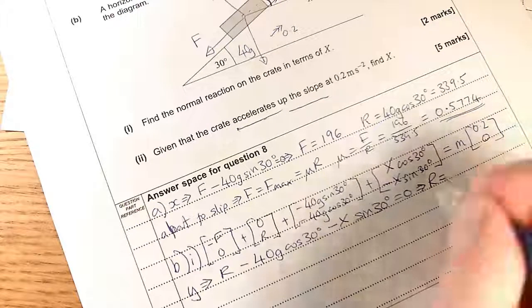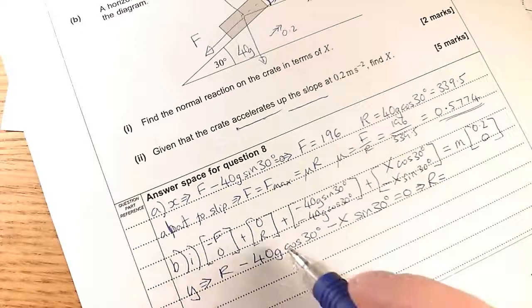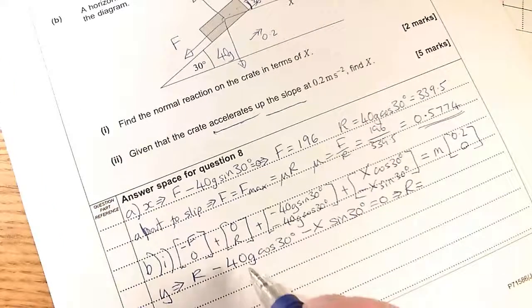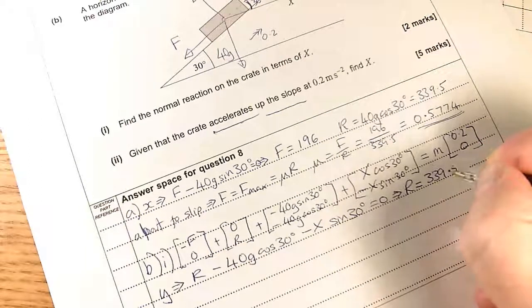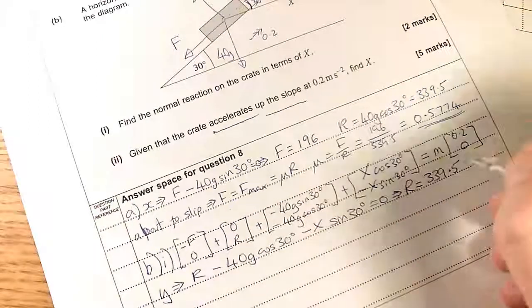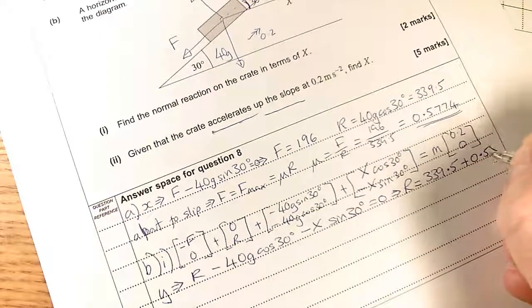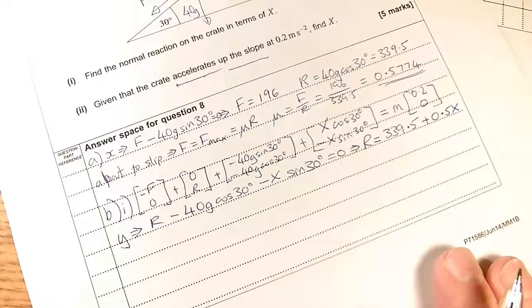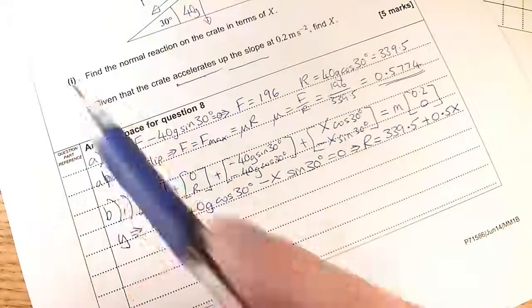R equals 40g cos of 30 degrees, which I've done on my calculator before: 339.5. But that's not the final answer for R this time, because adding this sine of 30 degrees is 0.5, so plus 0.5X. So I've got my expression for R, and that's my answer to B1.